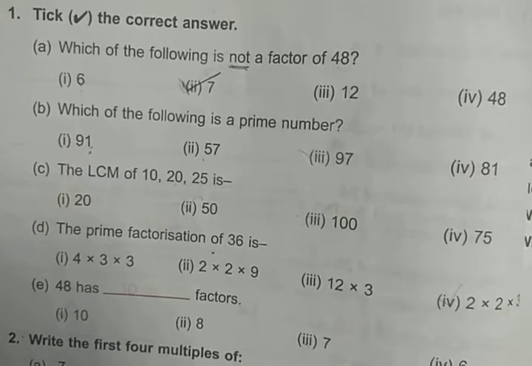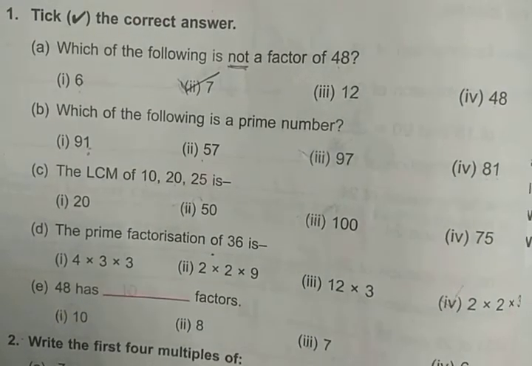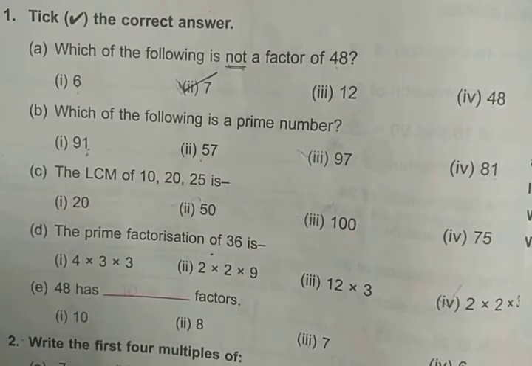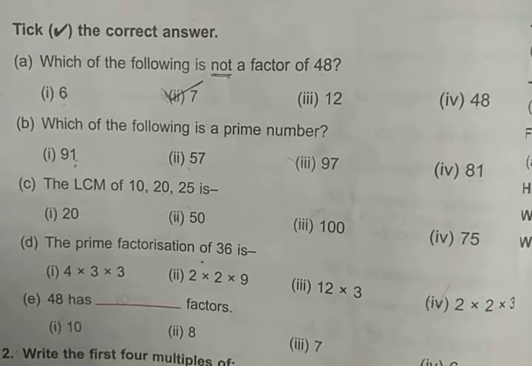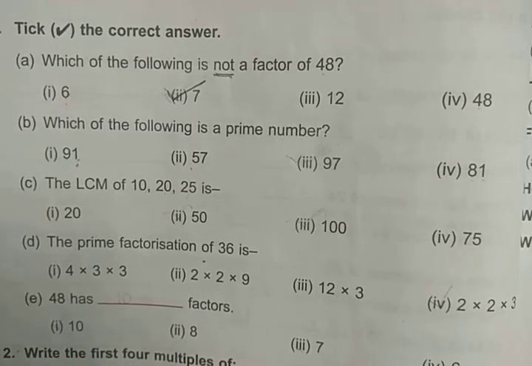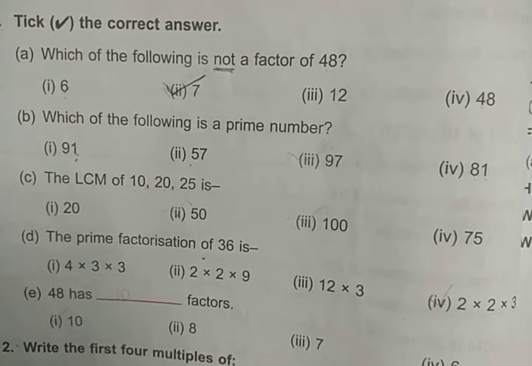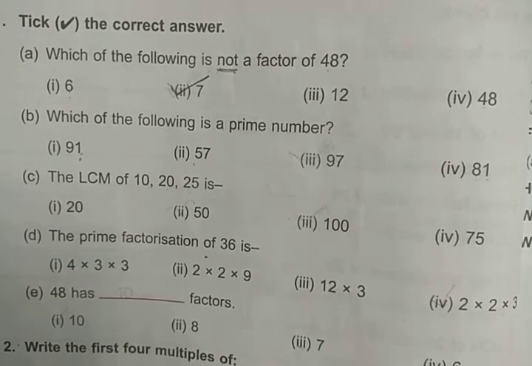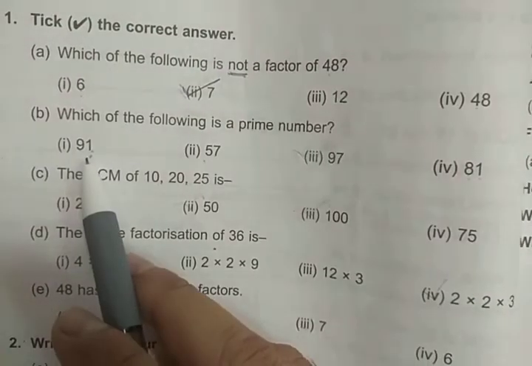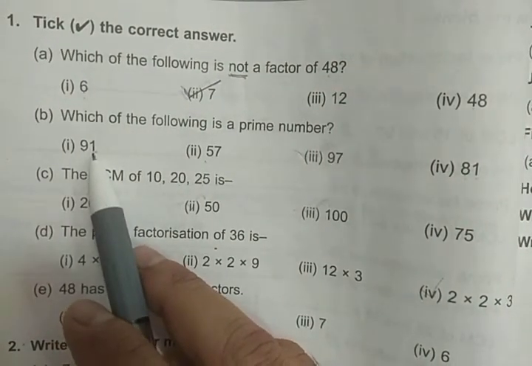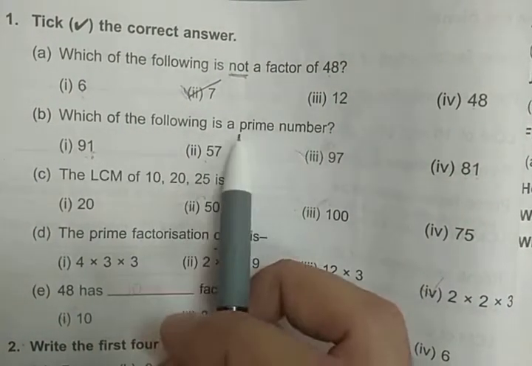I hope that all of you have learned the tables till 20, because I am always saying that learn the tables up to 20. You have a lot of time. If you have not learned, then learn it by heart. Tables till 20. So 91 comes in the table of 13. 13 sevens are 91. So it is not a prime number.